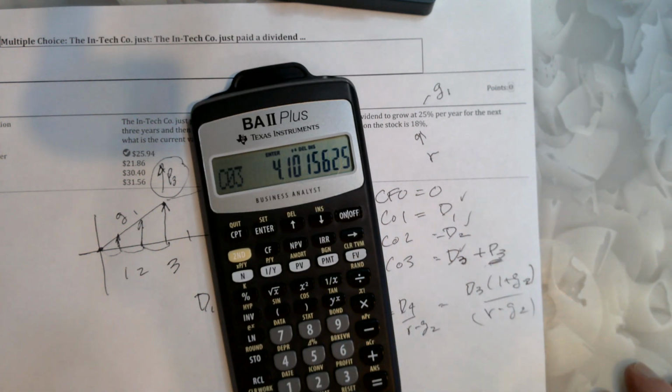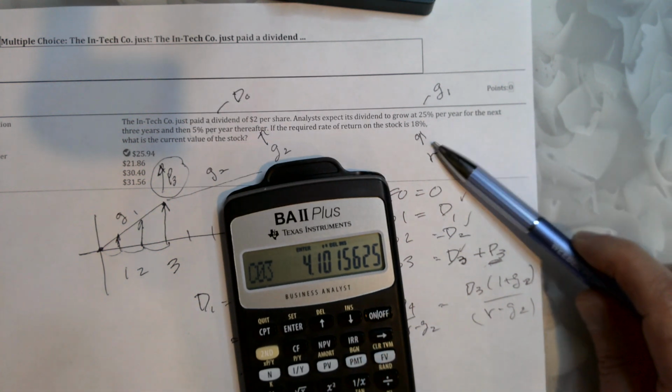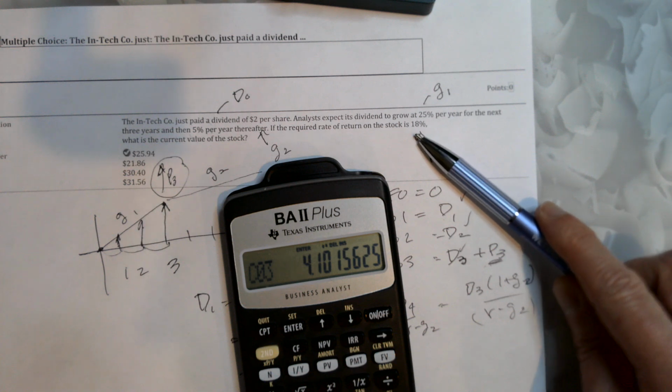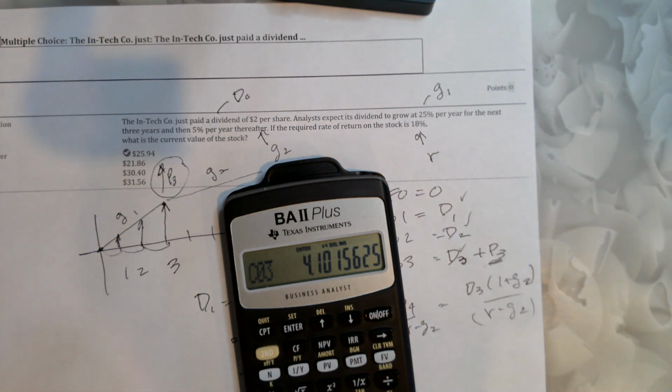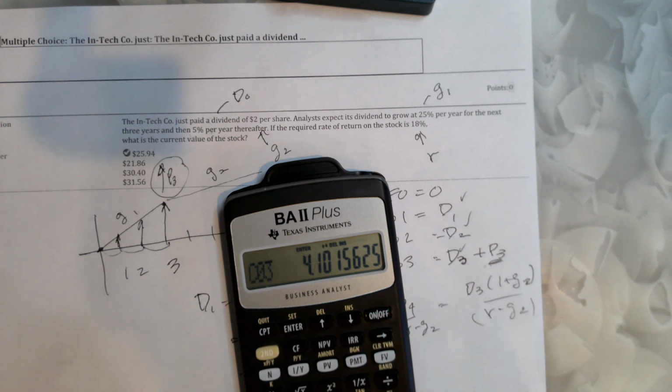So far, so good. Now I need to divide by R minus G2. The required return is 18%, and our second growth rate is 5%. So here's what I'm going to do. Divide by, open parentheses, 0.18 minus 0.05, close parentheses, equal.